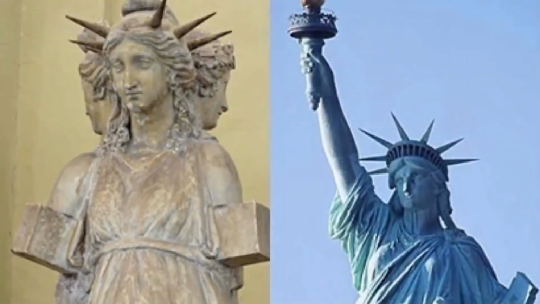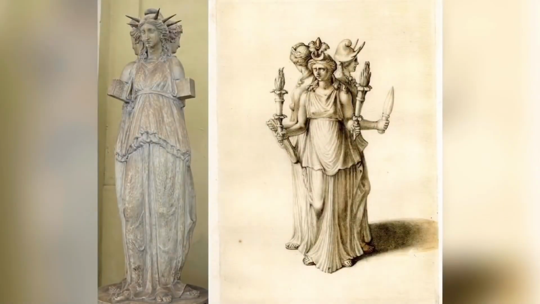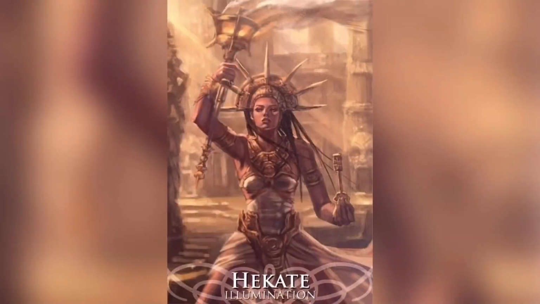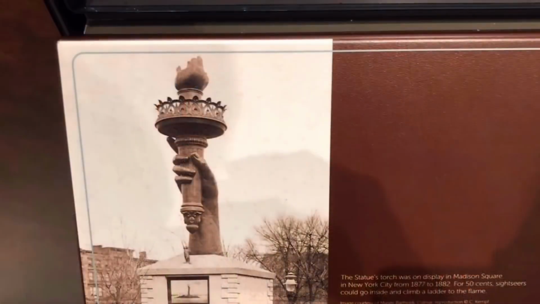Speaking of Greek mythology, let me introduce you to another lady. There's another goddess who looks very similar to the Statue of Liberty. She's known as the goddess of destruction, who controls hell, controls all darkness, and uses a torch for her wicked spells. But again, this is just mythology, and who knows what the actual statue means.